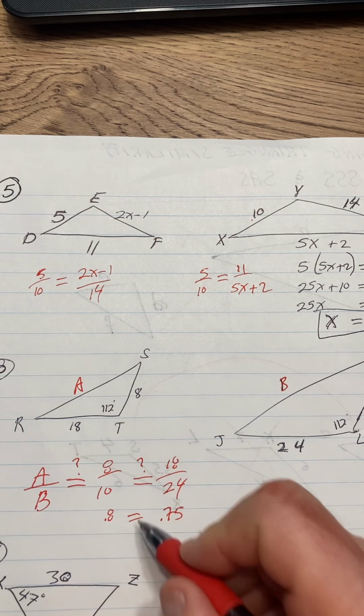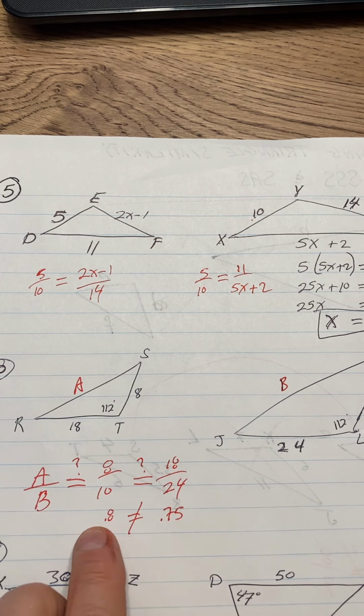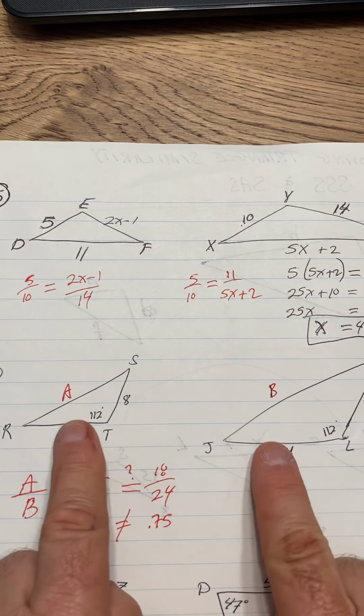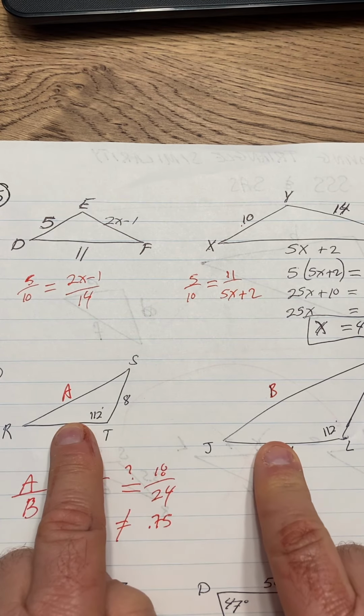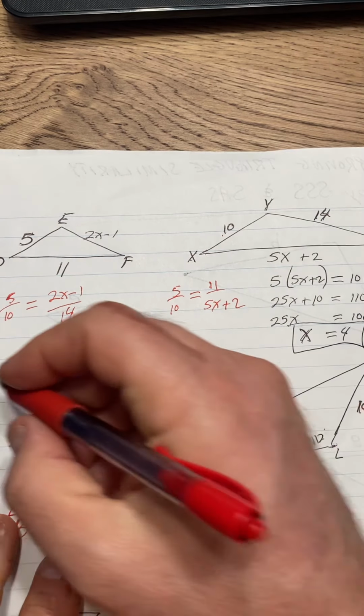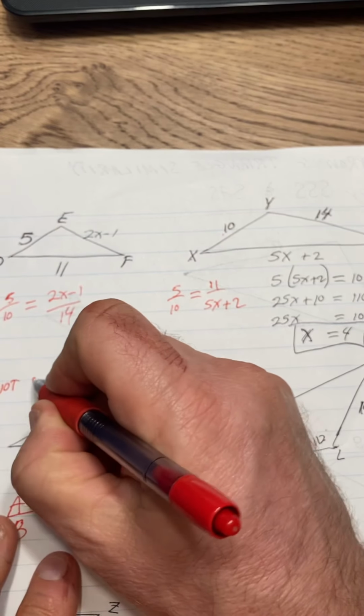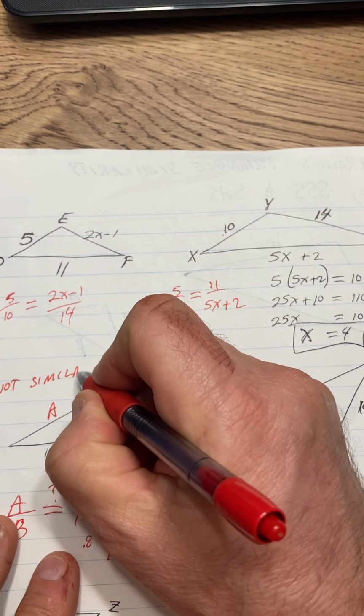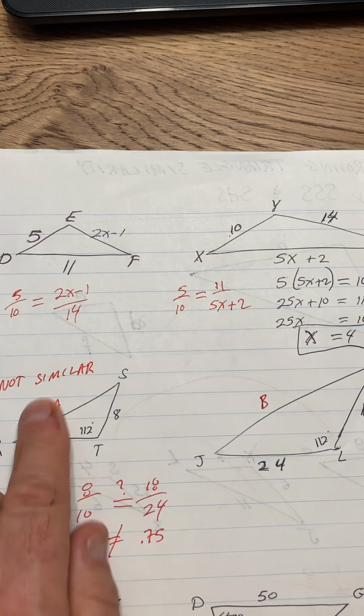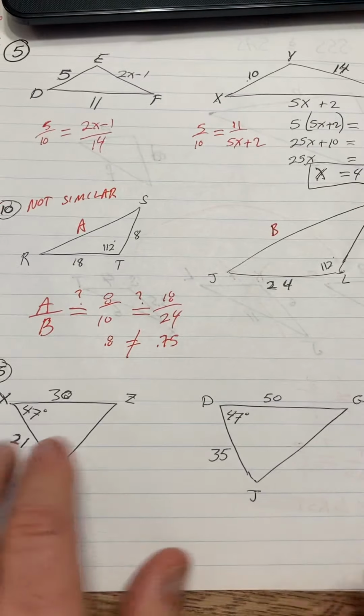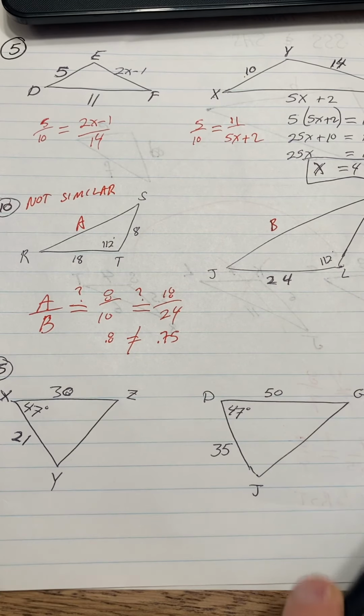Are they equal? Nope. Since these are not equal, that means these are not similar. Not similar. Next.